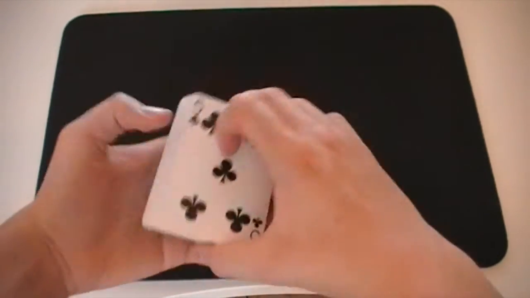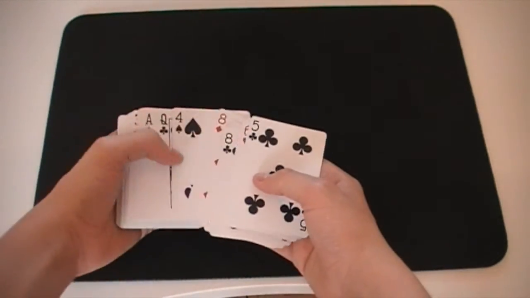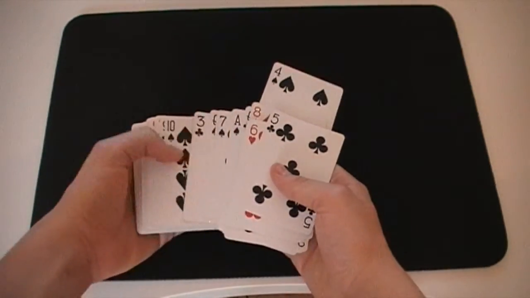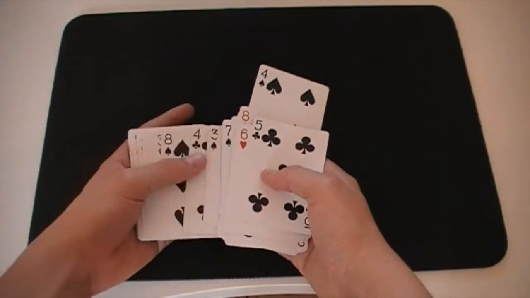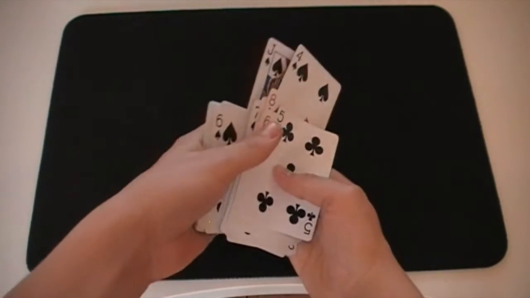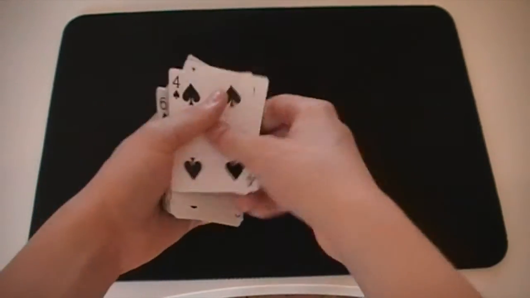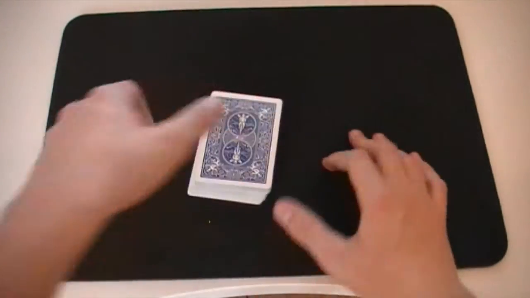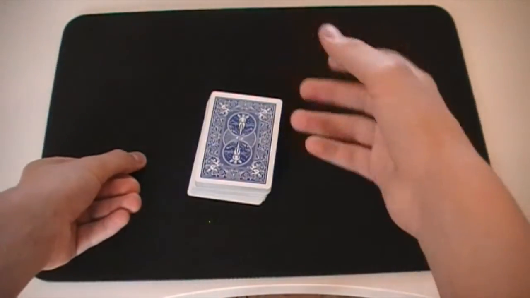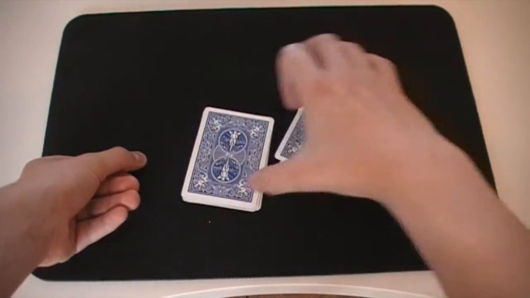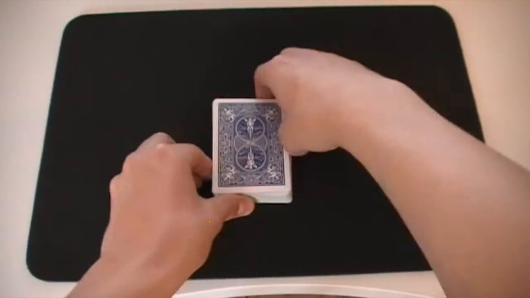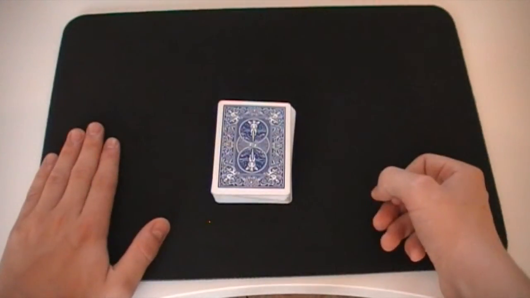Make sure they don't shuffle the cards at all, because if we take a look now, you can see the Four of Spades and the Jack of Spades are very far apart, so you wouldn't be able to do the effect at all if that was to happen, if they were to shuffle the cards or do anything other than straight cuts like that. So that's just a tip for the keycard principle.